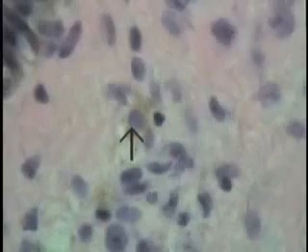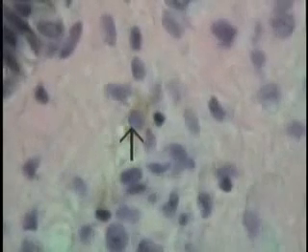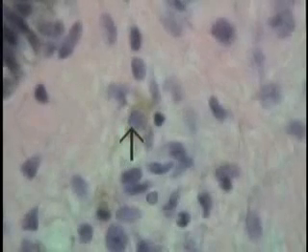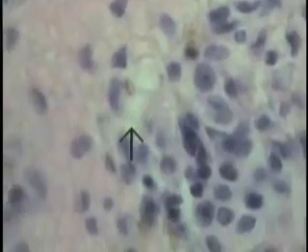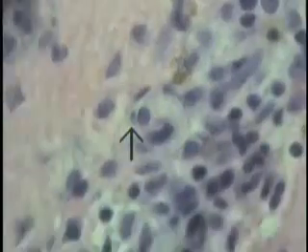So these are macrophages crawling within tissue, so they're not rounded up as you saw in the lymph node. This is where they're dynamically crawling through the tissue and phagocytizing the hemosiderin pigment. A number of these examples should be encountered in this particular preparation.